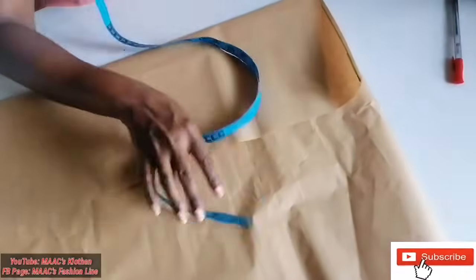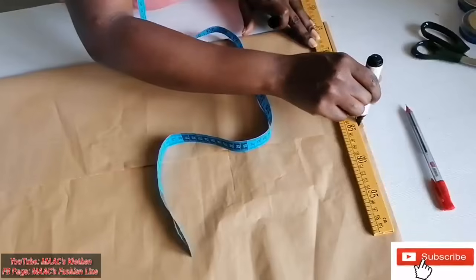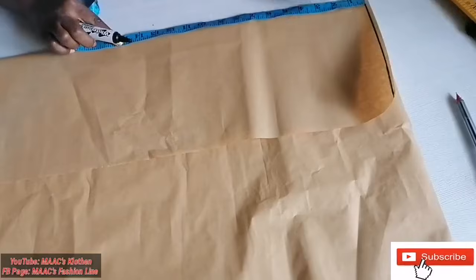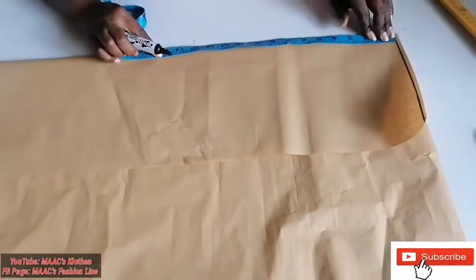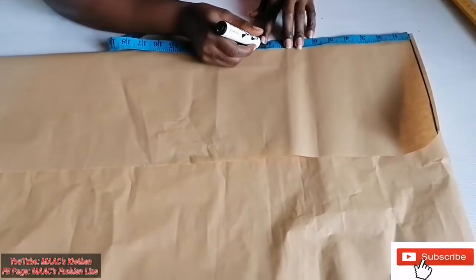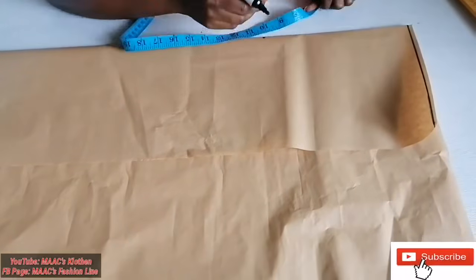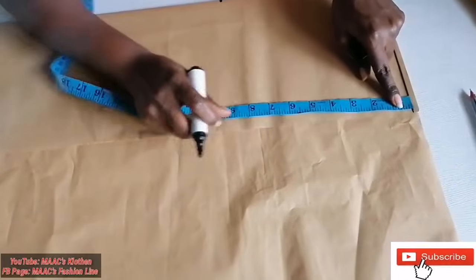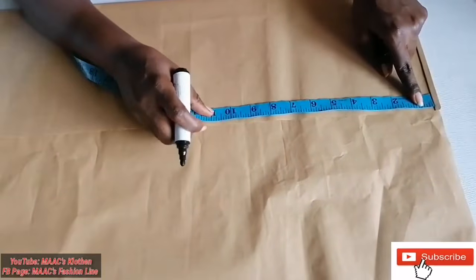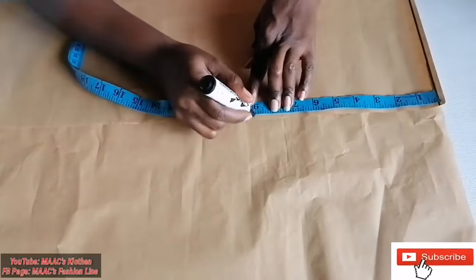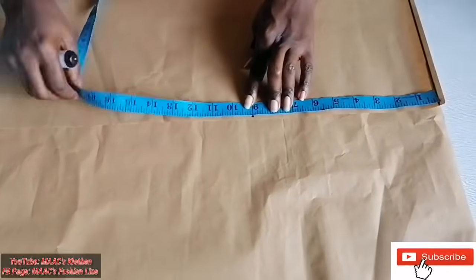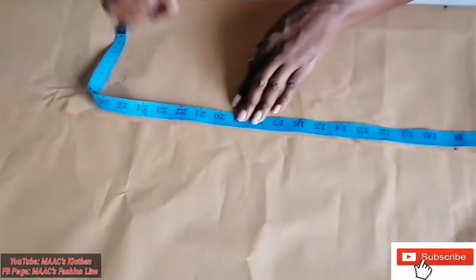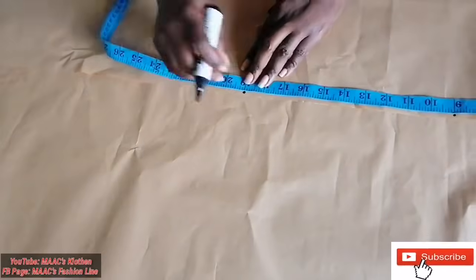So we are going to mark our starting point. We are measuring waist to hip, and that is 9. So we'll place 9 from the starting point. That is waist to hip, 9. This is where we are going to take our waist measurement from. I'm going to measure 9 also here. And then from waist to knee, I'll use 19. You can make it 18. So 19 here.